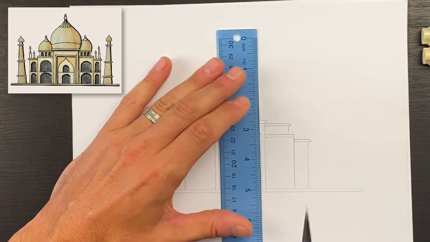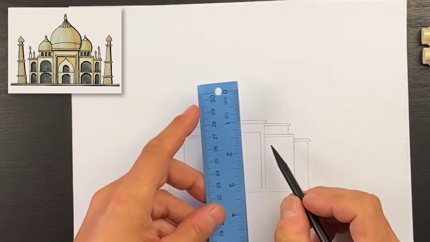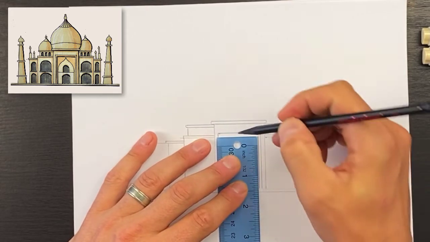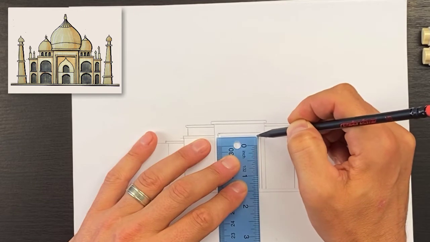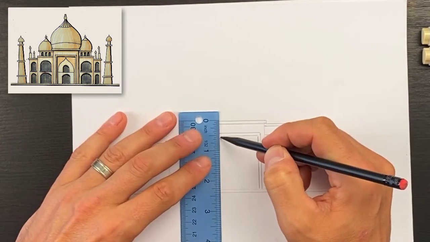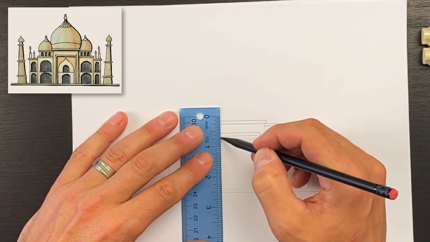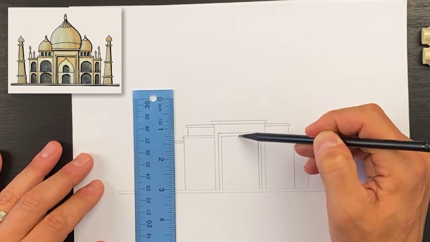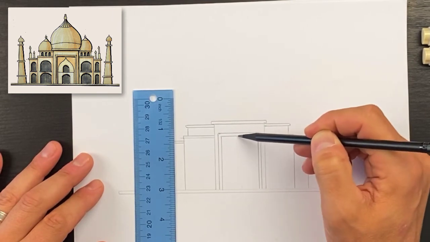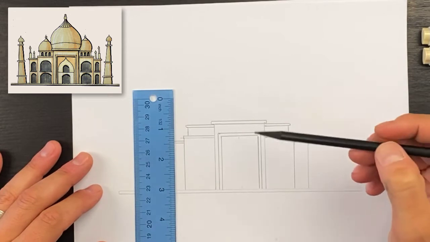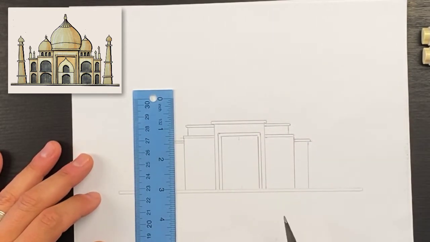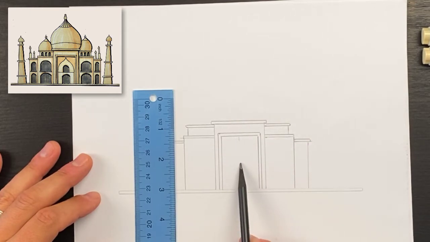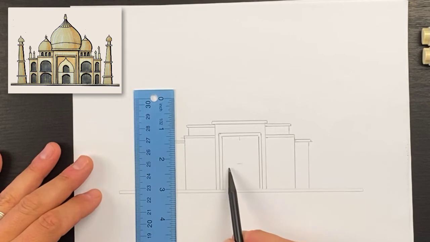And then we'll extend those lines down. And then we'll do an offset to this line. Go inside of that line just a little bit. Just like that. Okay, and now we're going to try to find the center of this length here. So somewhere about here. Okay, and then we're going to come, so between here and here, if we find the center point this way, we'll go just under that a little bit.